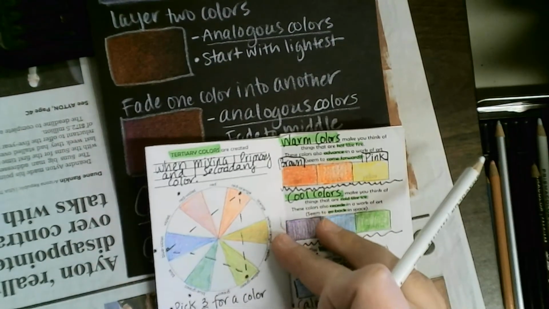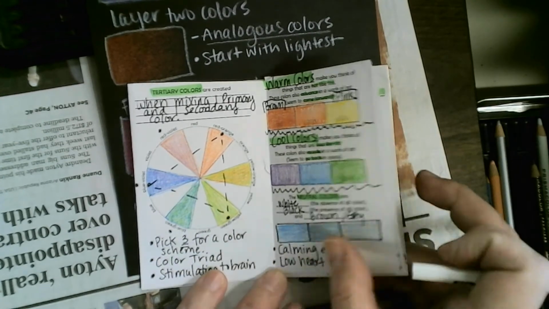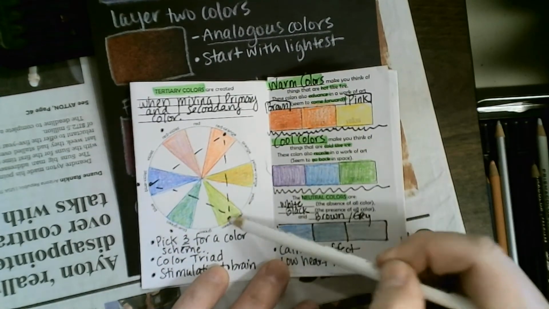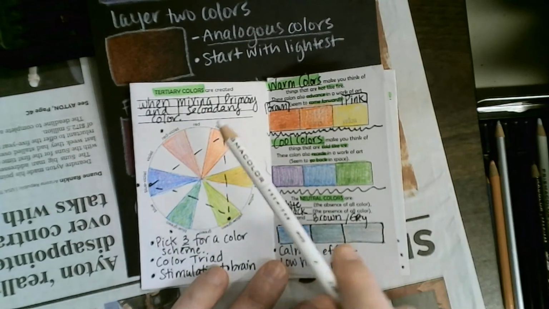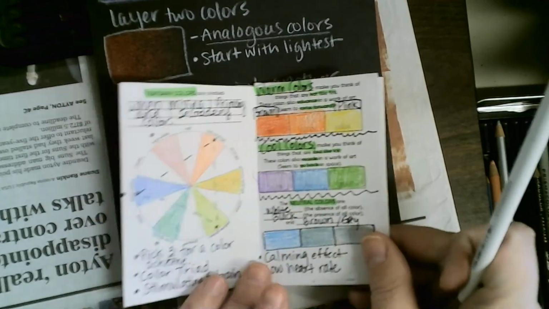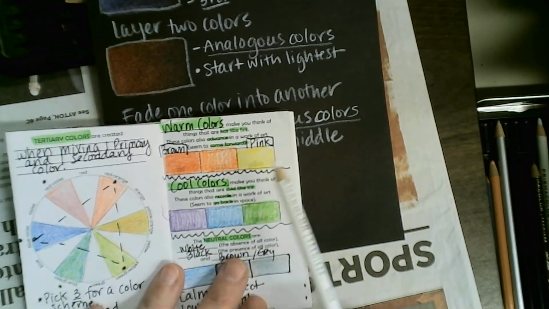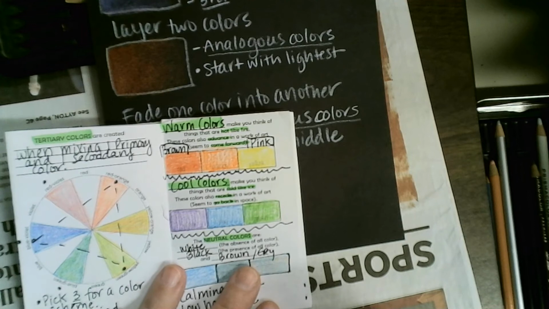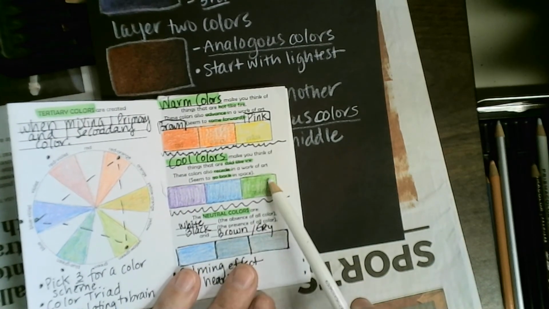For tertiary, you're picking 3 for a color scheme. So if they're evenly spaced, it's more exciting to the brain, but you could pick any 3 that you want to if you're going with tertiary colors. Warm colors probably gives you the most options, because you can also use pink and brown. Then you have cool colors.